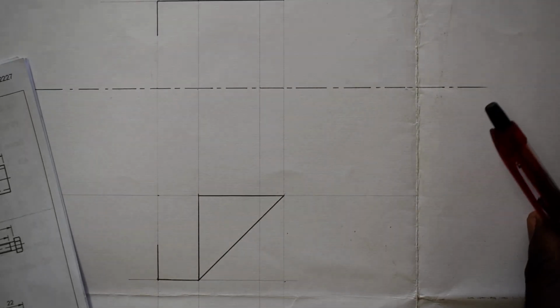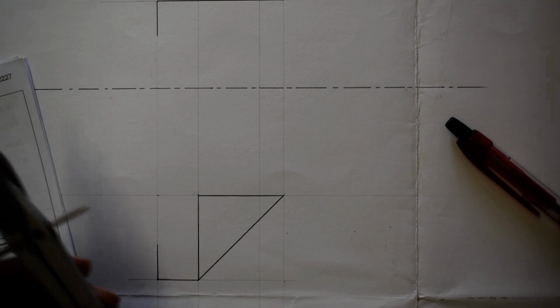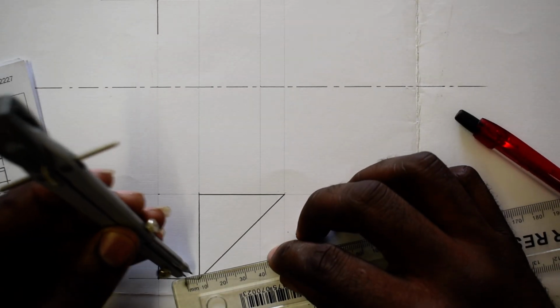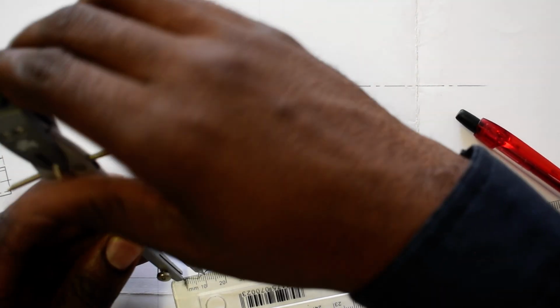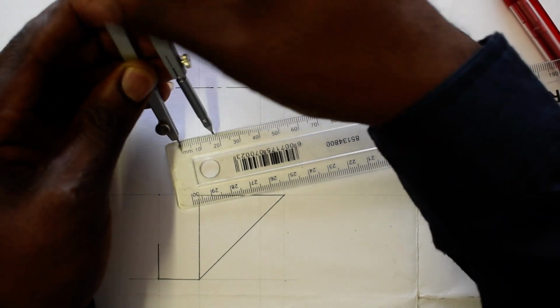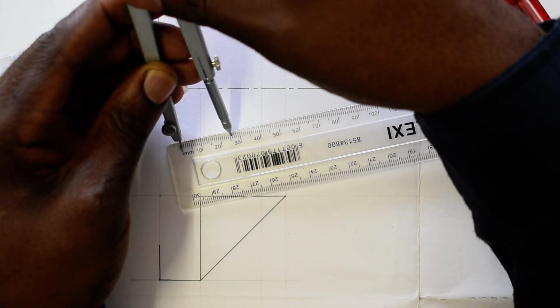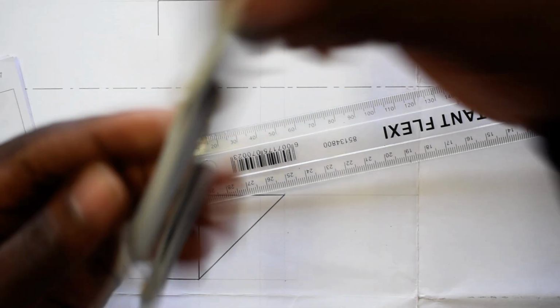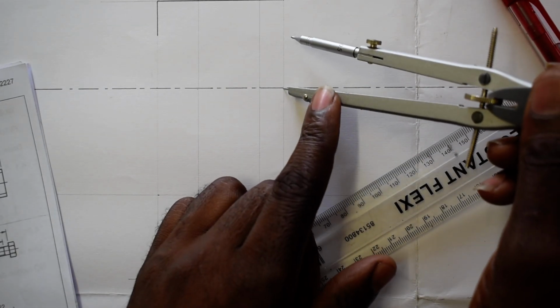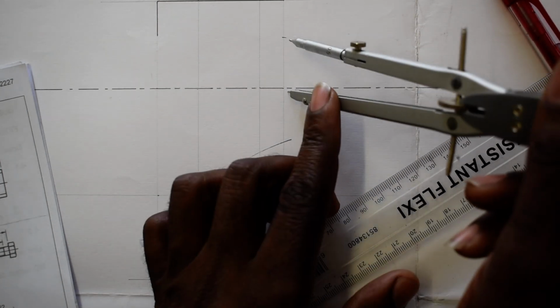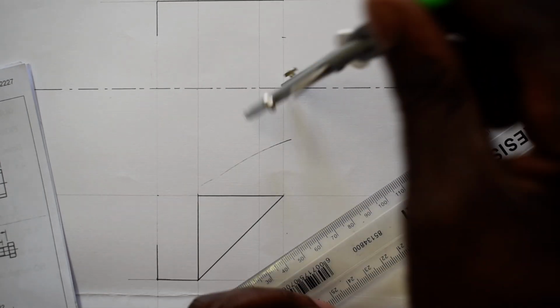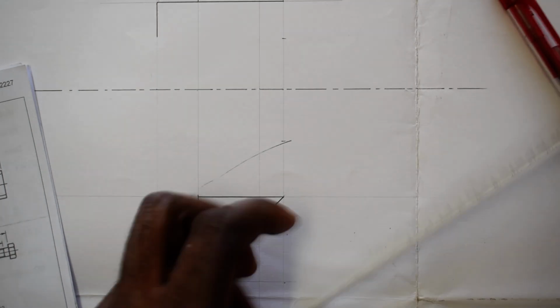So I can simply open my drawing compass at 26. Sorry, not 28, 26. My mind is not here. So I come and place it here. I mark this side. I also mark this side.